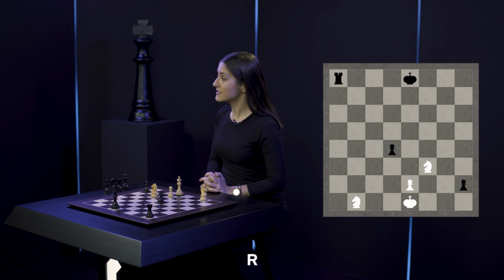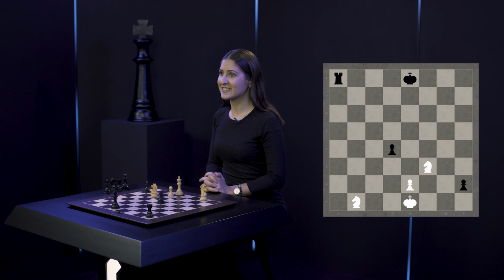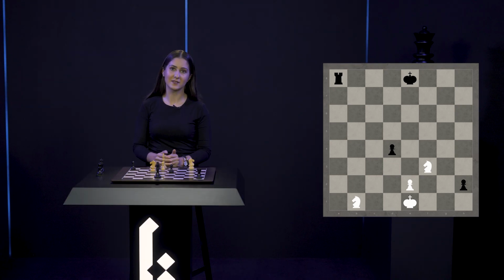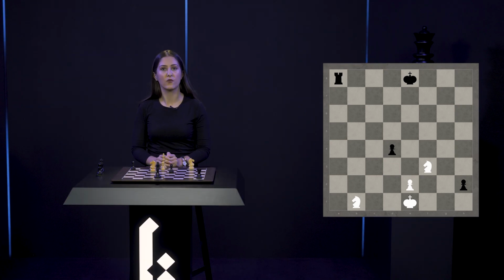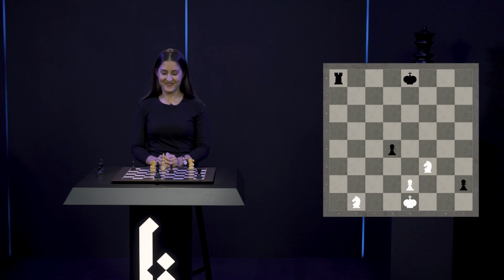And the knight, the initial letter is K, but we don't want to call the knight like the king because it would be confusing, and so we use the second one, the letter N. For the pawn, we don't use any initial letter.